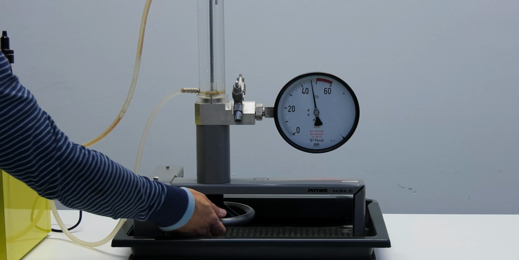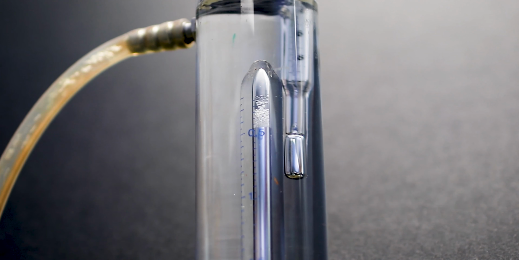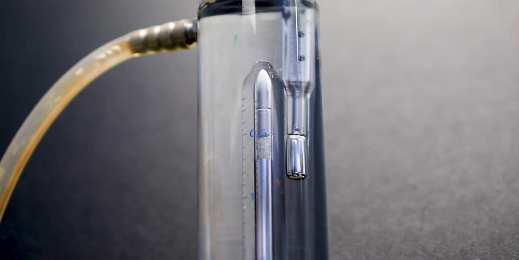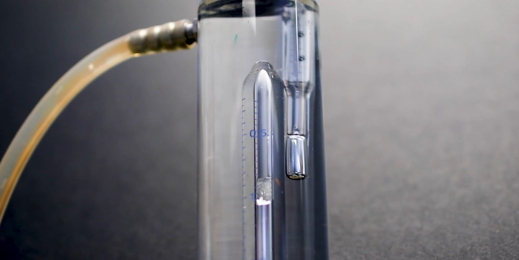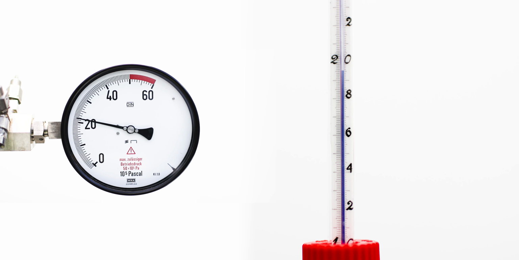What will happen if volume is rapidly increased? When doing so, we can see an abrupt formation of gas bubbles in the heart of the liquid. We are observing the boiling or vaporization of the liquid at constant pressure and temperature.